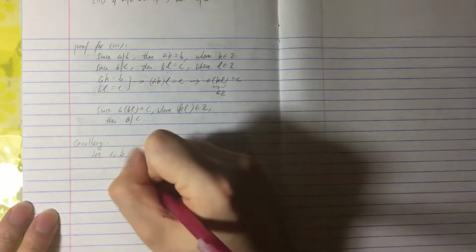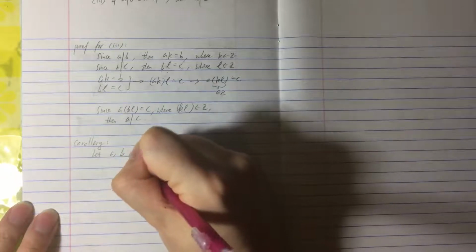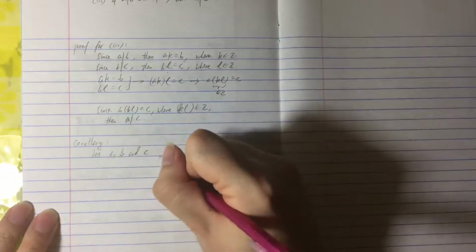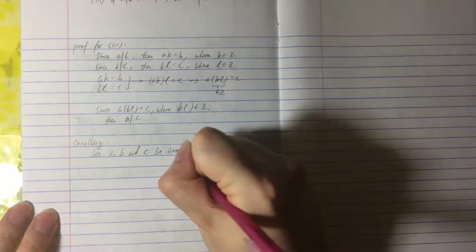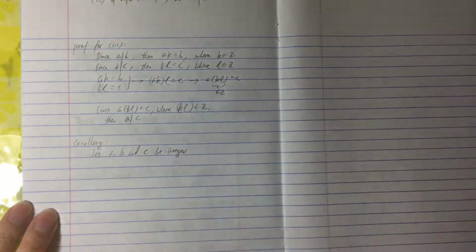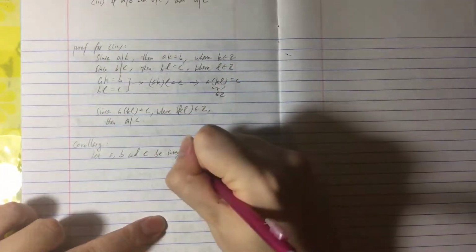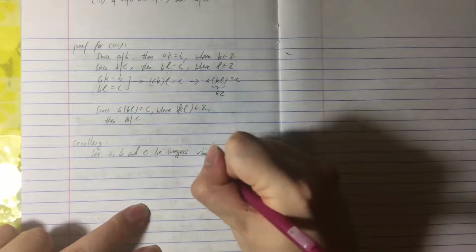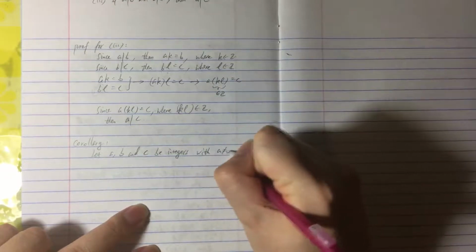Next, let's look at the corollary. Corollary means a short theorem. Let A, B, and C be integers, with A not equal to 0.